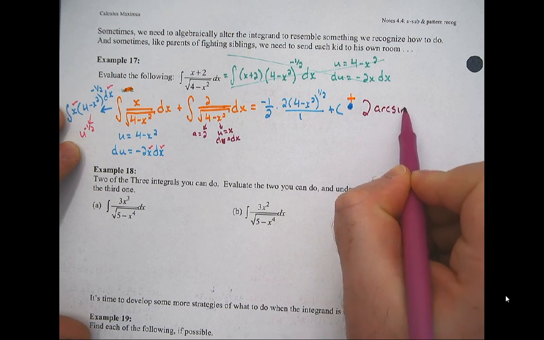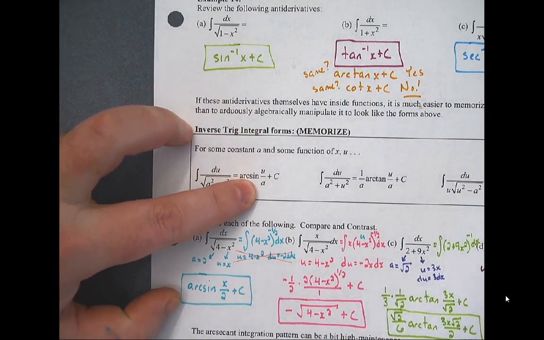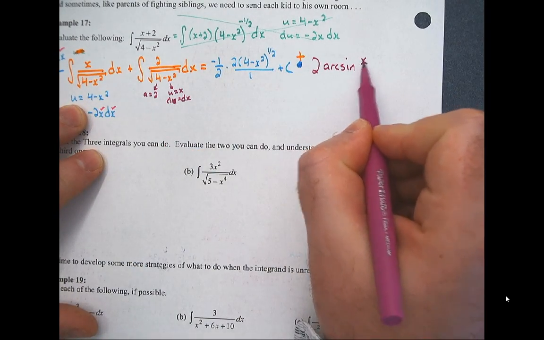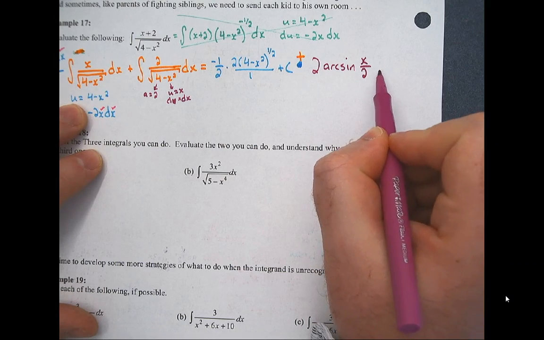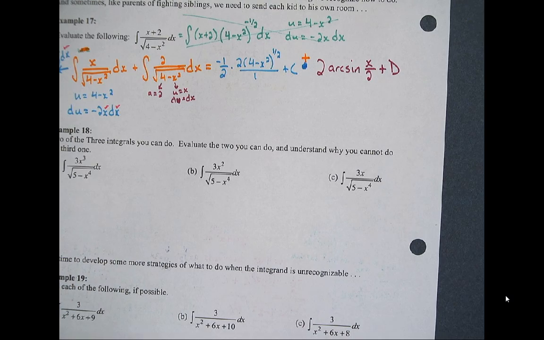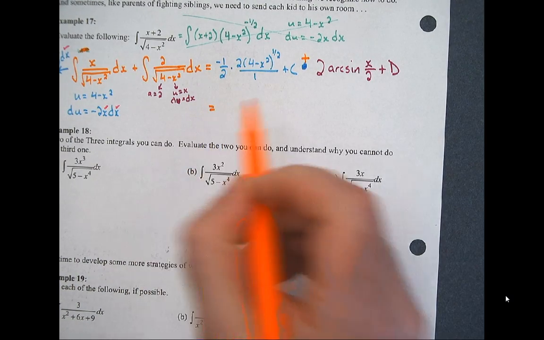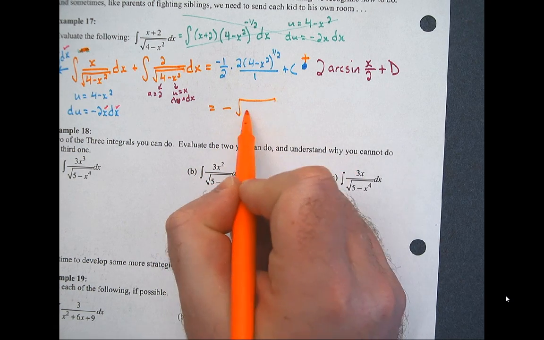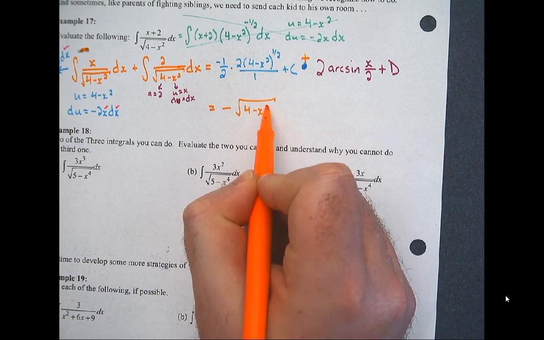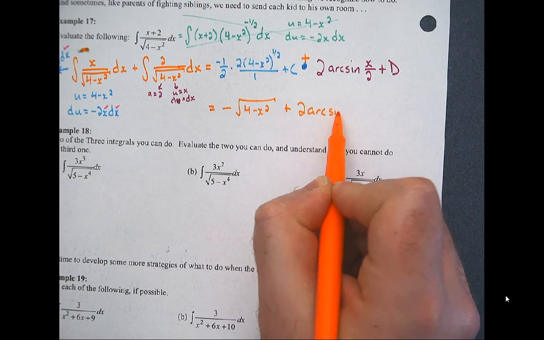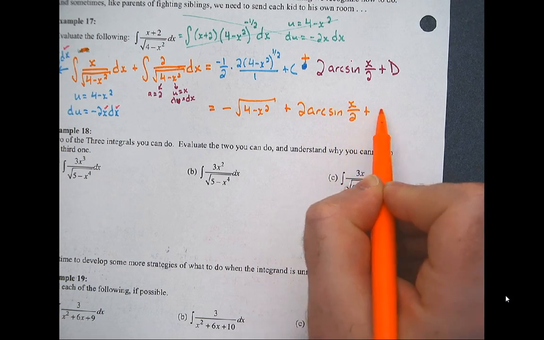It's arc sine of u over a. So arcsine of u, we said u was x. We said a was 2 plus some other constant. I'm going to call it d. So now that we want to clean this up and actually get the whole answer, those negatives are going to cancel. This is the square root of 4 minus x squared plus 2 arcsine of x over 2 plus big C.